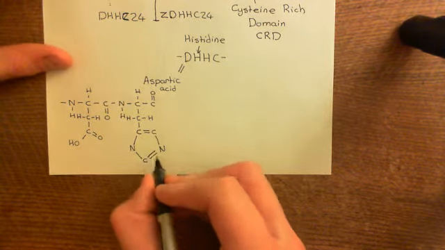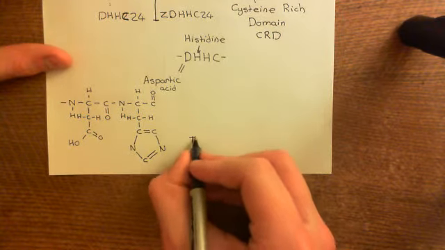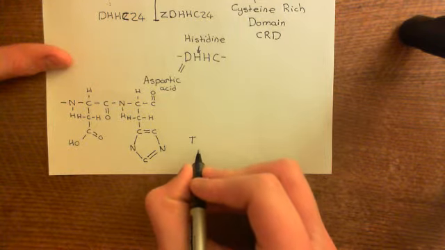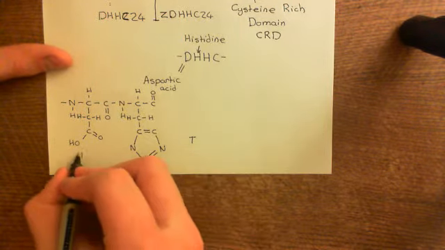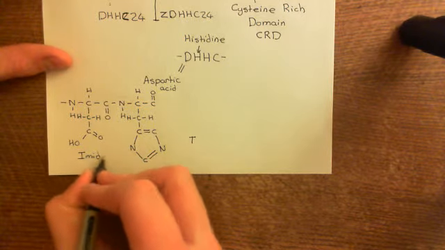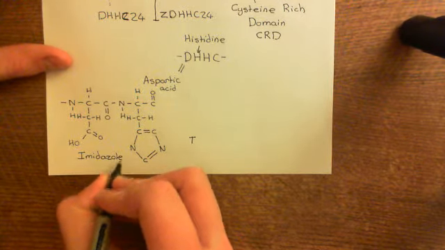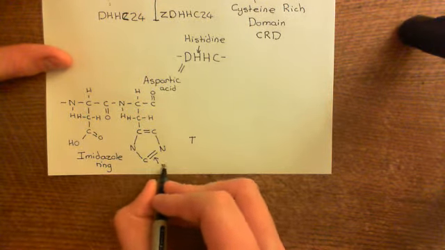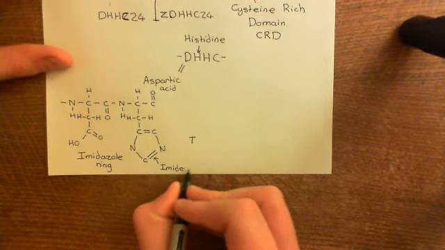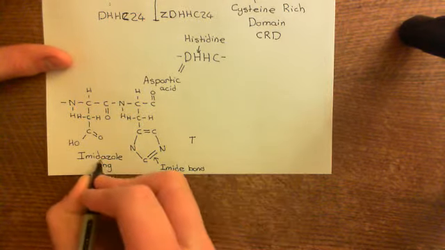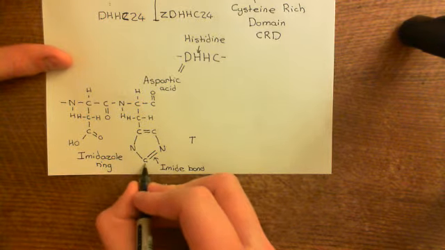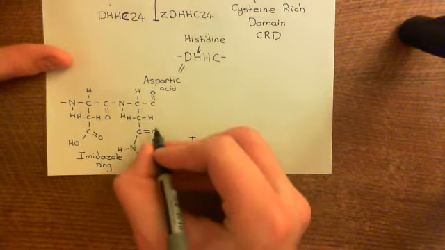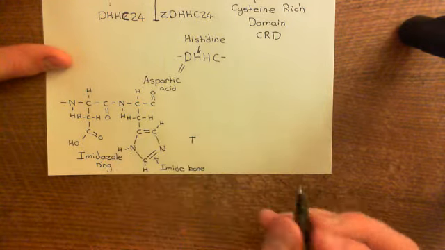Now you also have a double bond here, and this is the reason this ring is called an imidazole ring. I'll write it over here. The name for a double bond between a carbon and a nitrogen, as we have here, is an imide bond. So that's where the imide comes from in the imidazole ring. Now, of course, we just need to add on enough hydrogens to saturate everything. So we'll have a hydrogen off this nitrogen, and this carbon also requires another hydrogen.